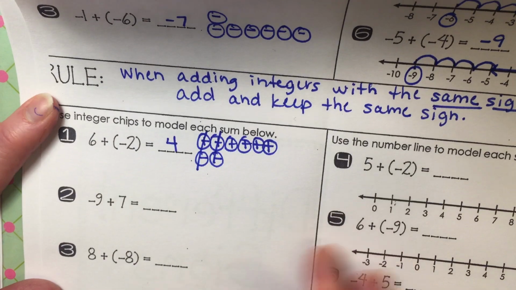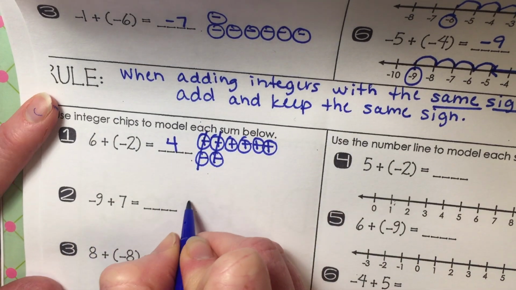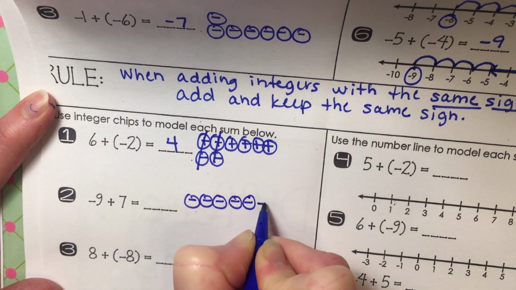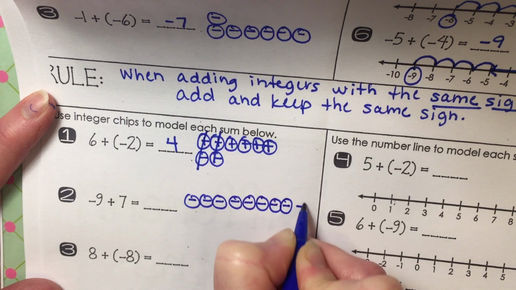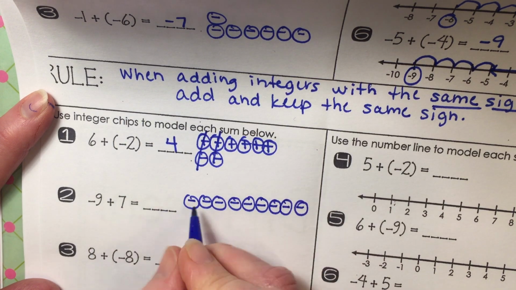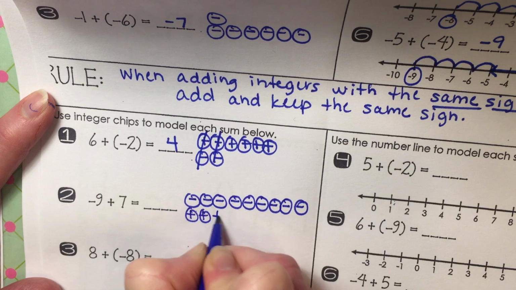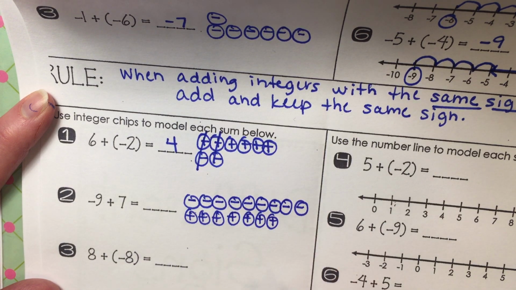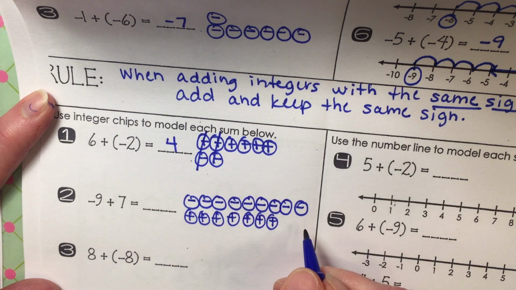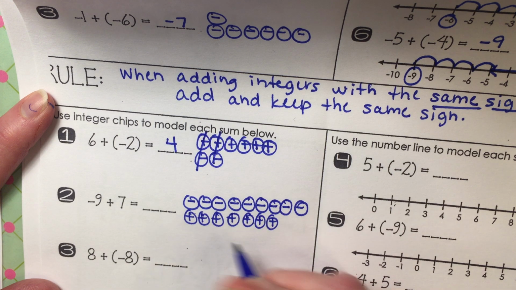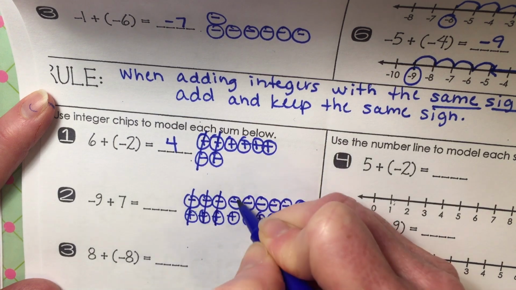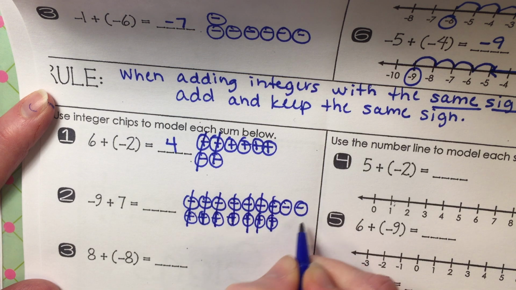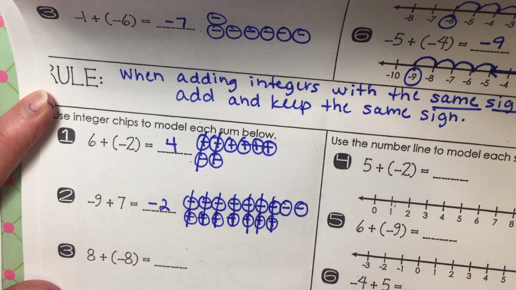All right, so for the second example, -9 plus 7, I'm going to again start with drawing 9 negatives. And then to that, I want to add 7 positives. And I want to go back and then cancel out any 0 pairs. So I have a negative and a positive, and again, I'm just going to keep going until I can't cancel anything else out. So what I have left is 2 negatives or -2.